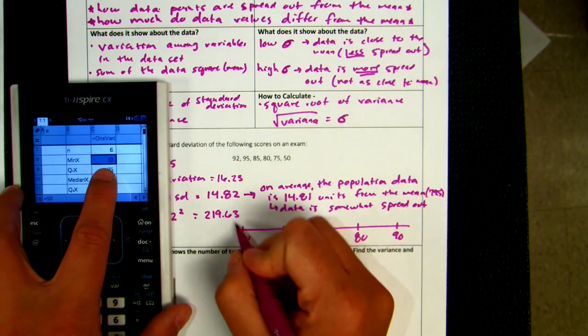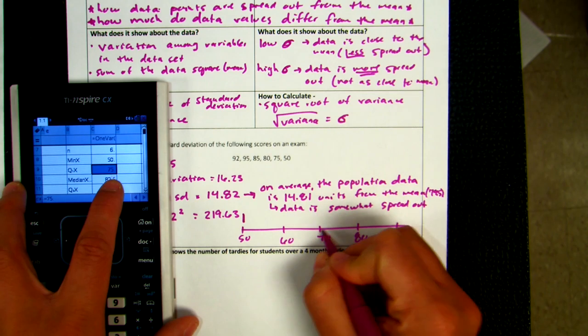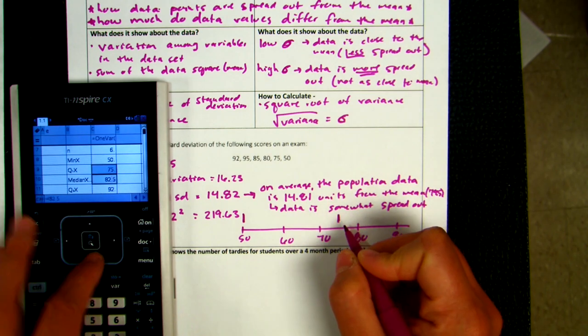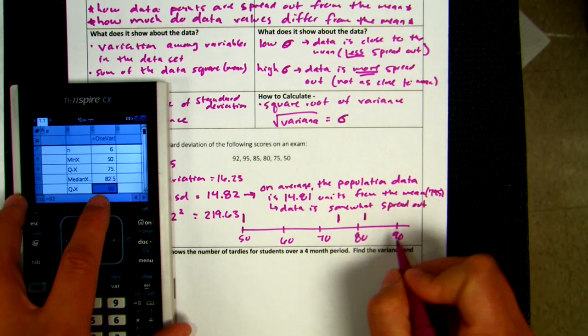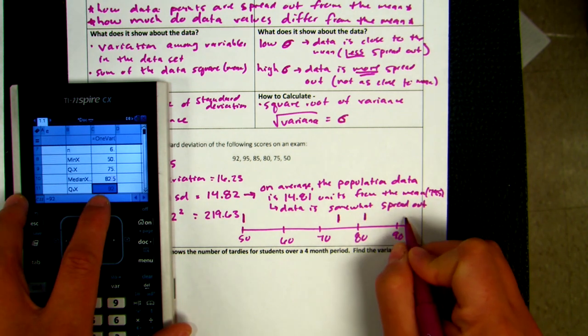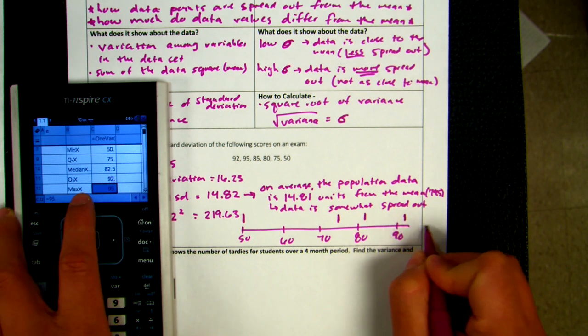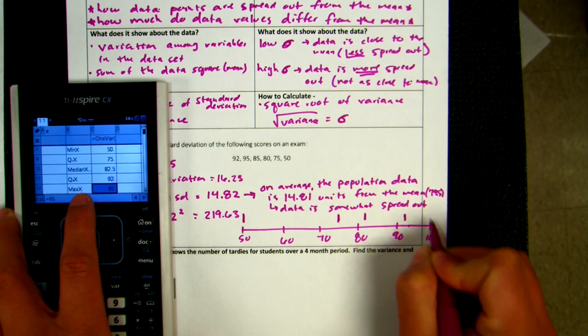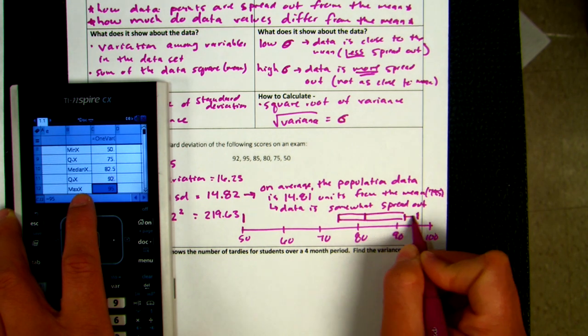I see my minimum is at 50. My quartile 1 is at 75. My median is at 82. My quartile 3 is at 92. And my maximum is at 95. Okay, so I can sketch a quick box and whisker plot.